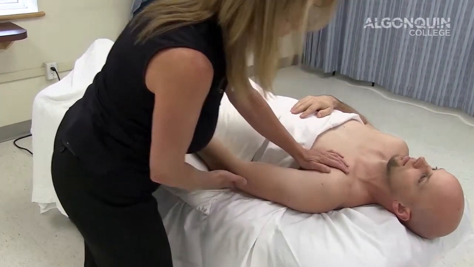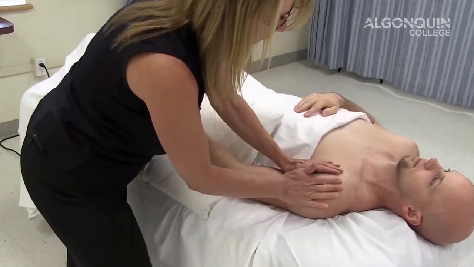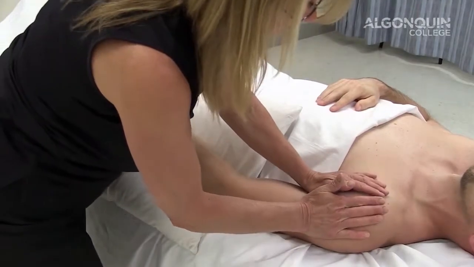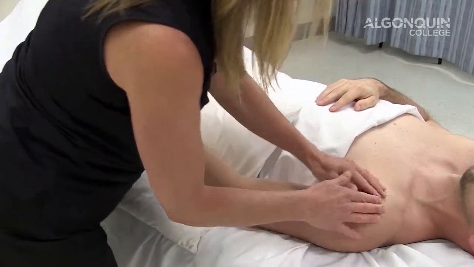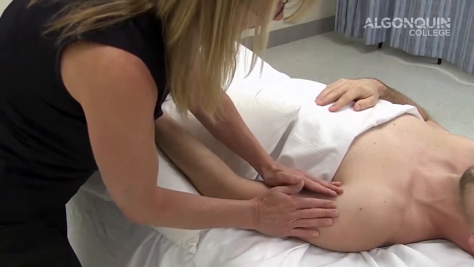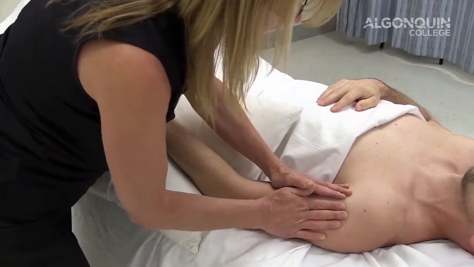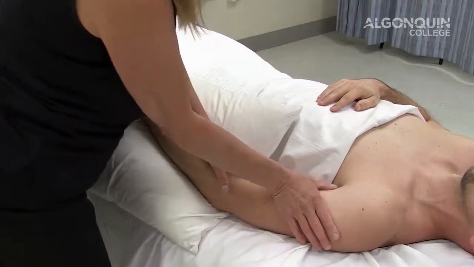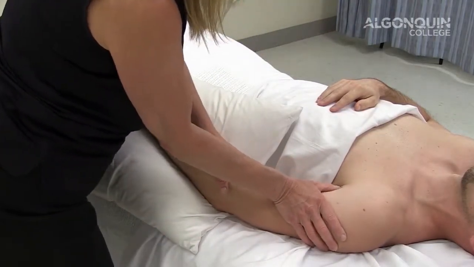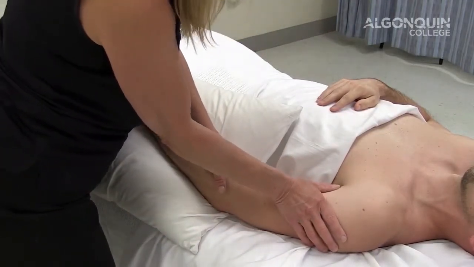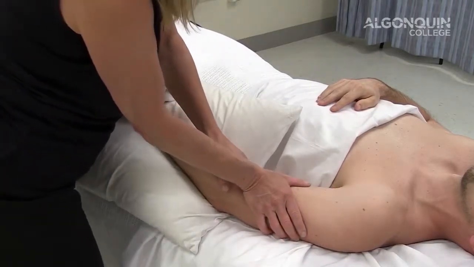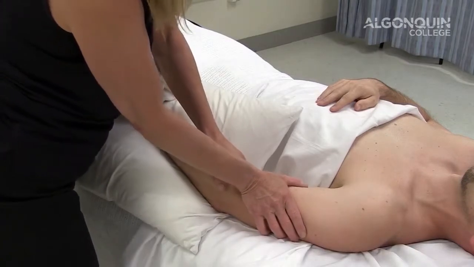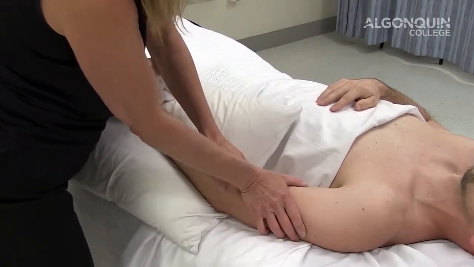Then we're going to continue with our wave-like motions. 5 to 7 pumps in an area, either bilaterally or unilaterally with one of our hands using our web space. 5 to 7 pumps per area from proximal to distal.